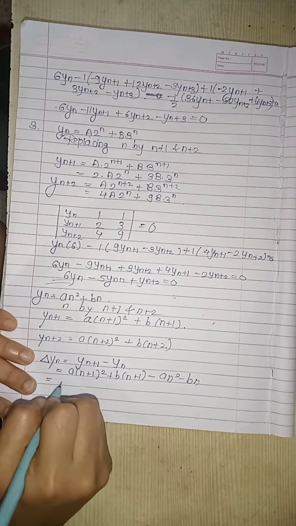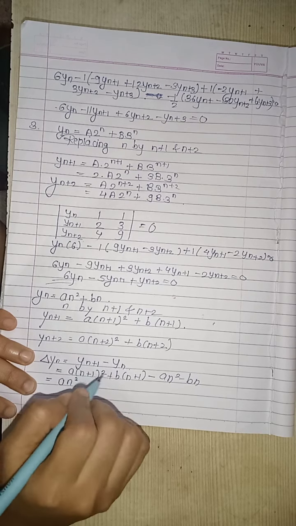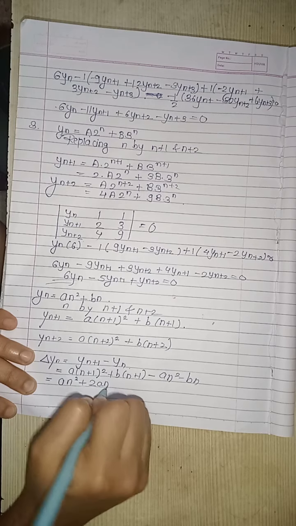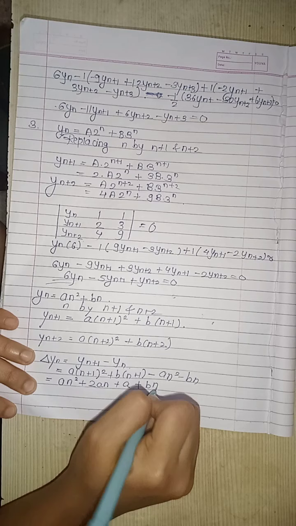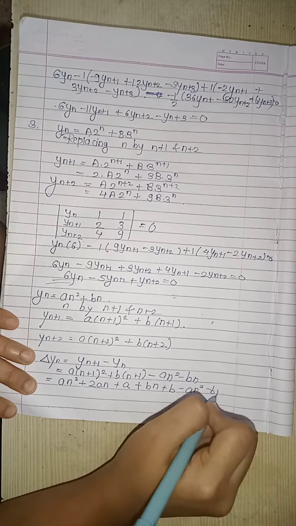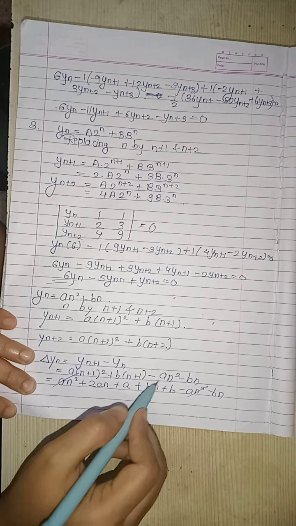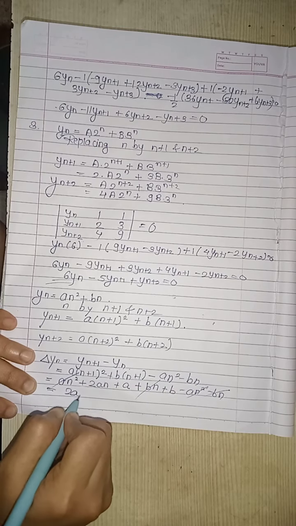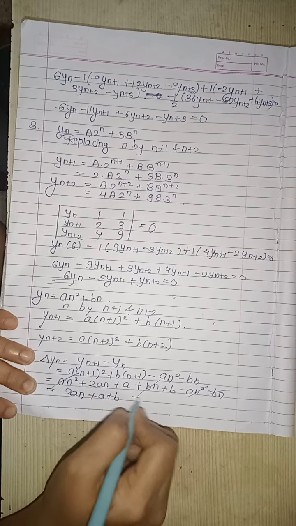So this will give you an^2 + 2an + a + bn + b - an^2 - bn. So an^2 and bn cancel. Finally you will be having 2an + a + b. So this is the first one.